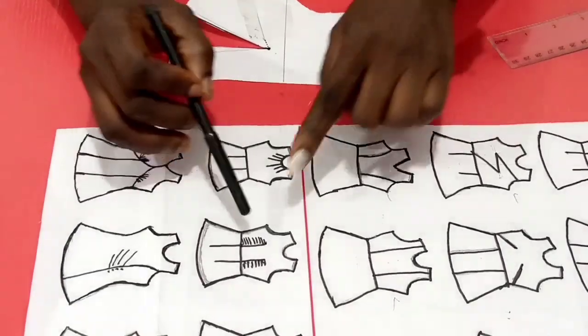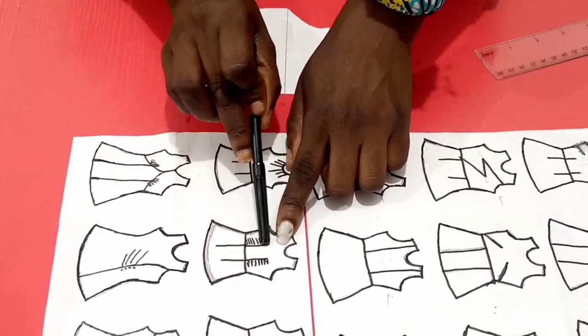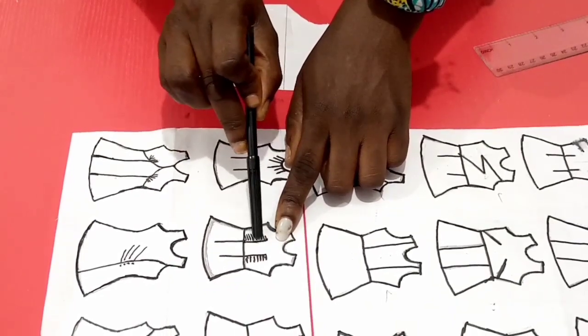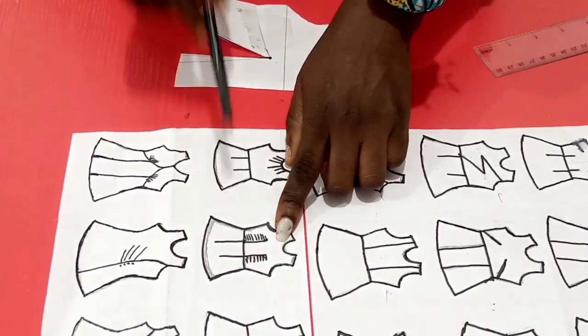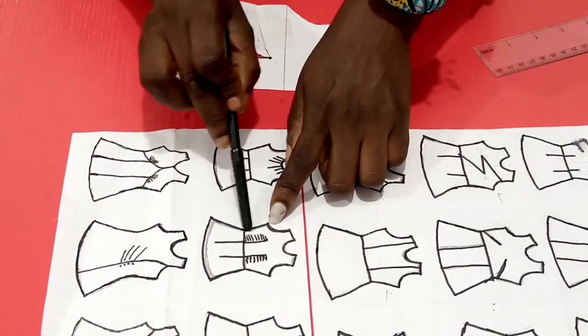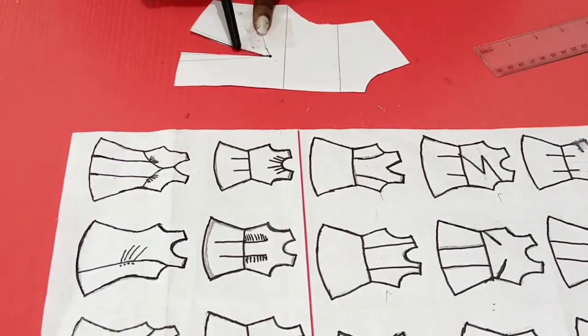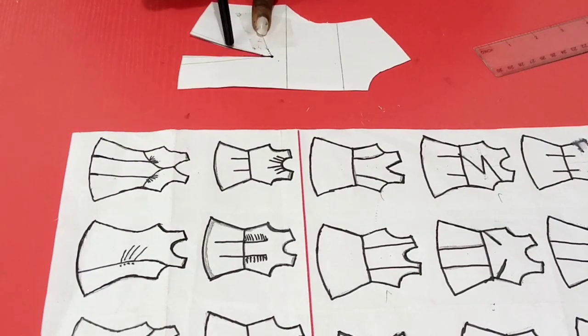And you could see that the slashes actually start around the dart at the waistline but don't get to the side seam. So that means this is where we'll be inputting the fullness.